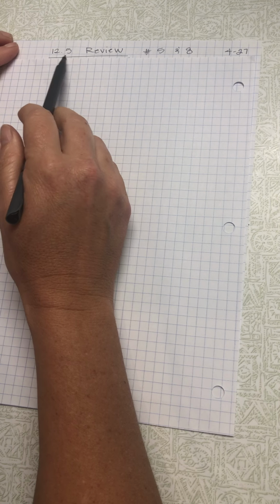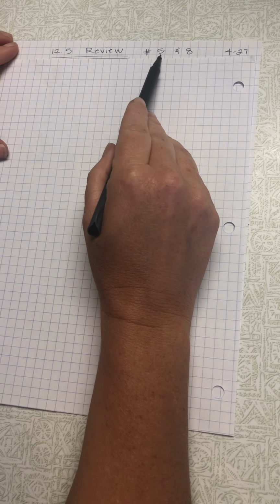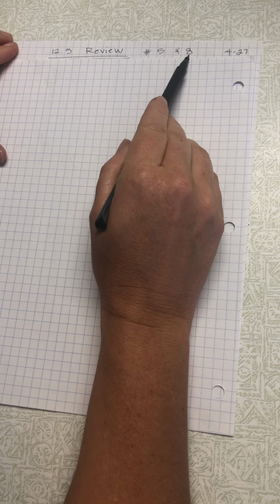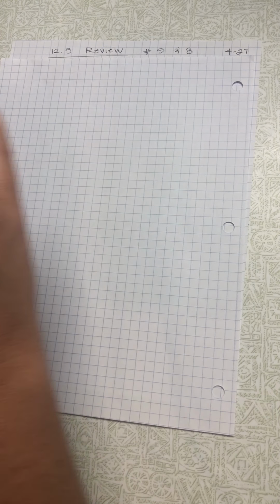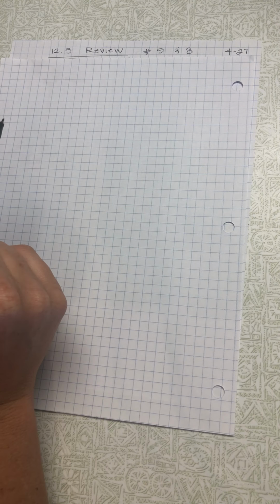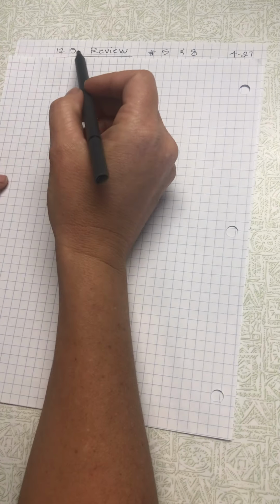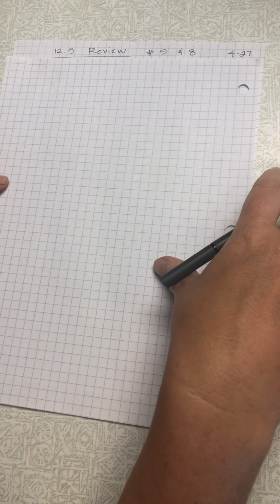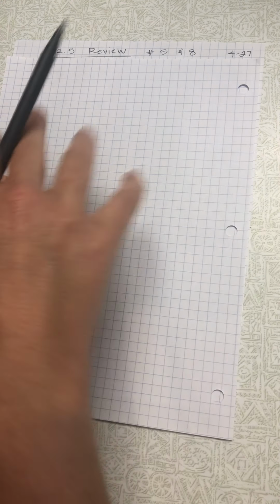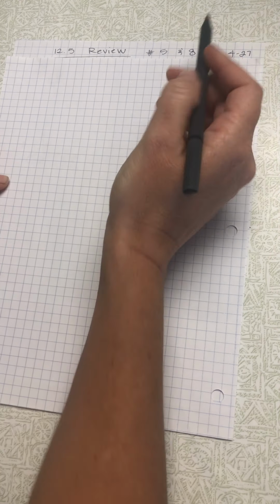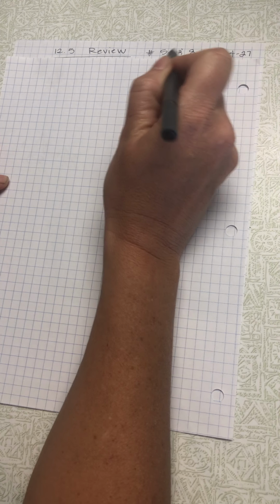Today we're going to start with a quick review of number 5 and number 8 from 12.5 last week. We did this in the middle of the week and then we jumped to the end and did the Pythagorean theorem. So I want to circle back for number 5 and 8.